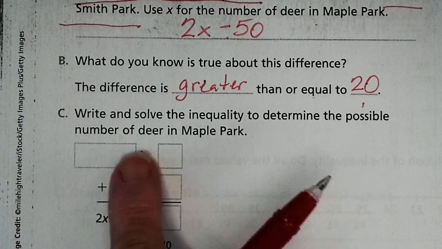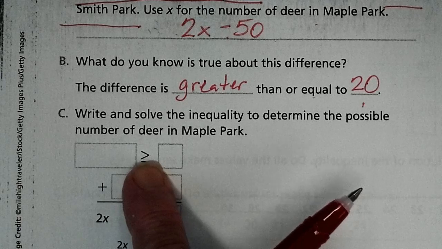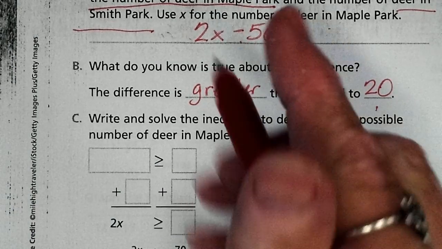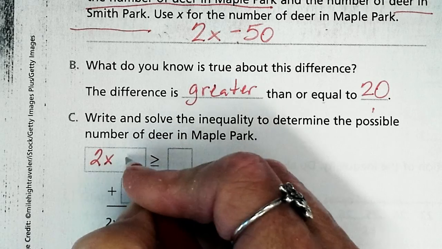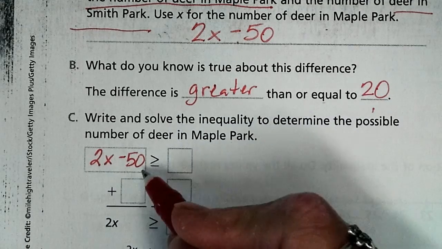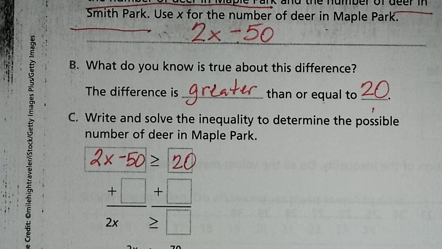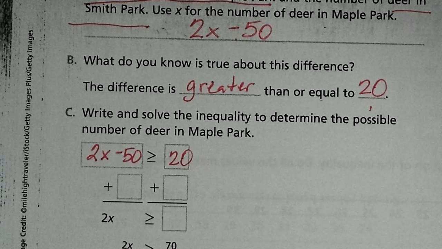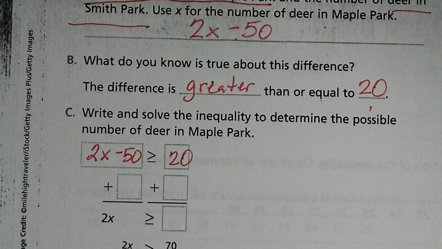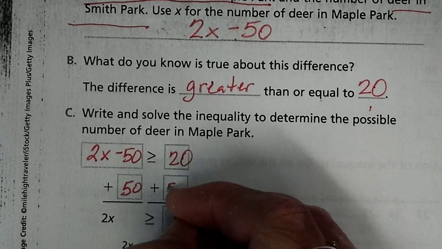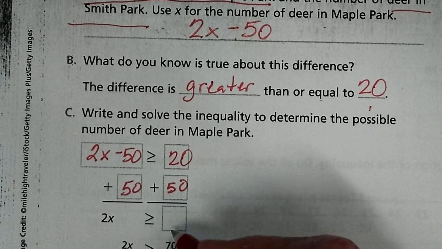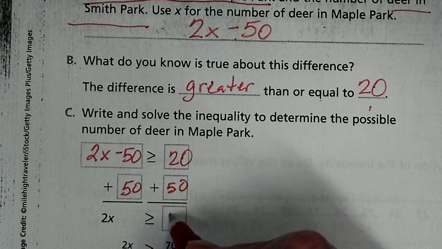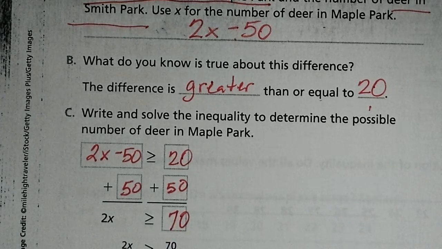And you kind of already knew that because they gave you the symbol down here, right? So we're going to write that inequality. 2x minus 50 is greater than or equal to 20. To get x by itself, what do I need to do? Add 50. Now what do we get, Xander? Now we get 70.